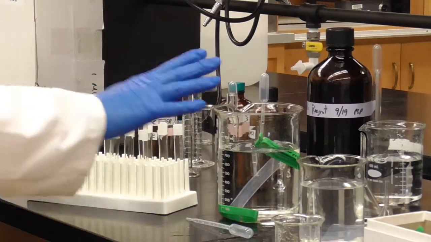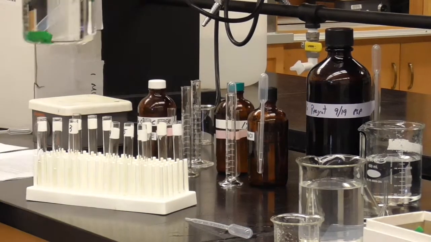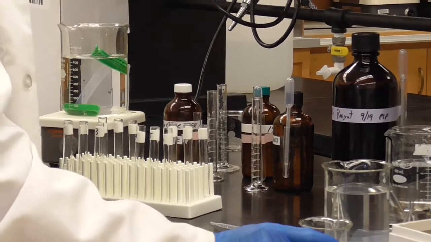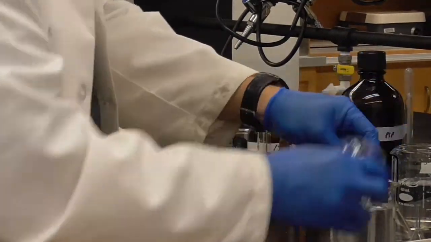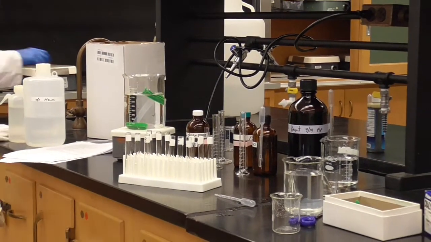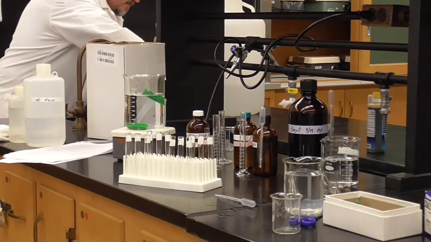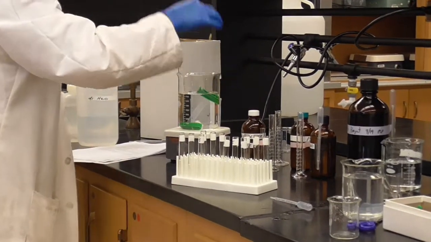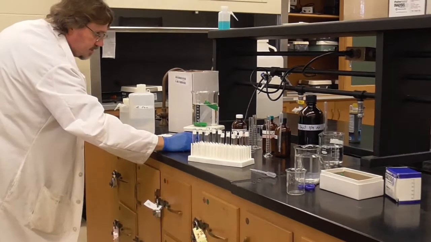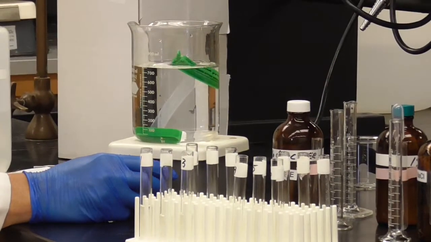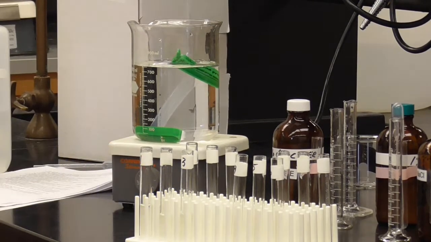I'm going to take this, put it over here on our stirrer, and get my stir bar out. Let me rinse this off very quickly with the DI water here. And drop that down in here. And just very gently turn it on, just to kind of keep it stirred up. There we go. Okay, so we are dialyzing.